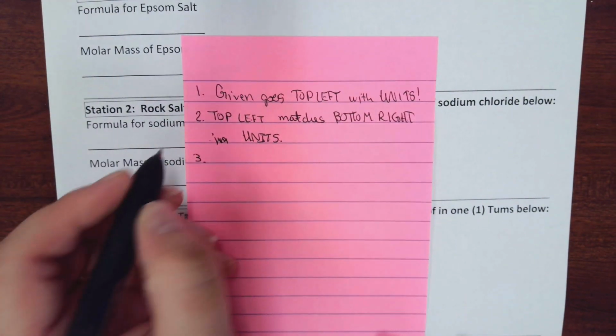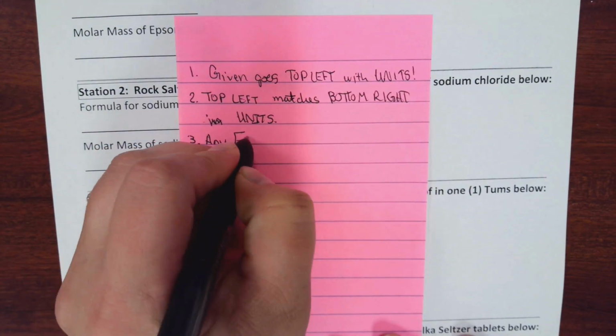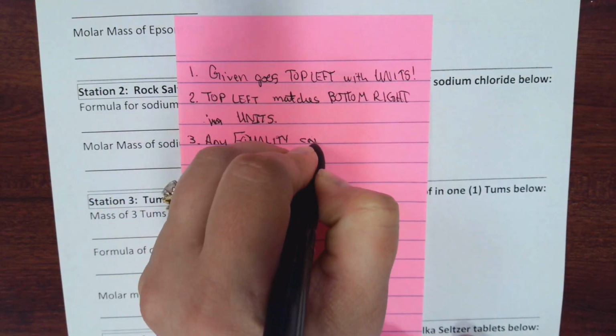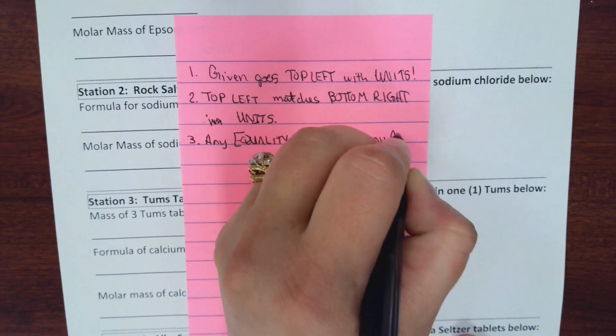Rule number 3, any equality can go in any column.